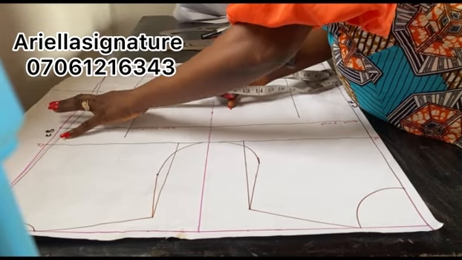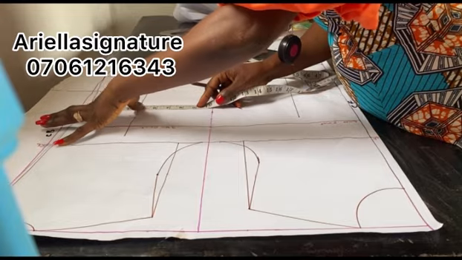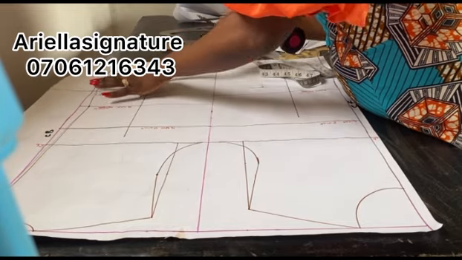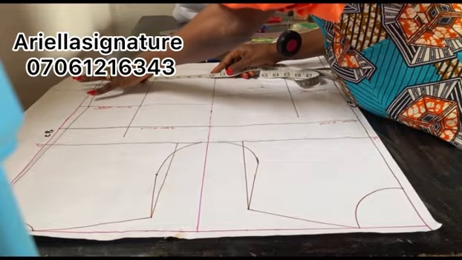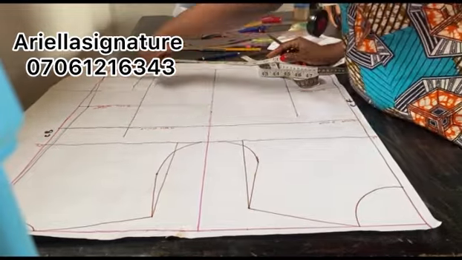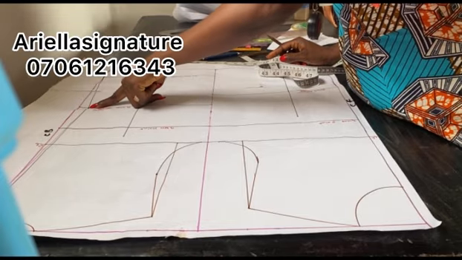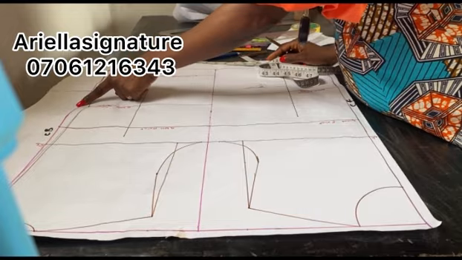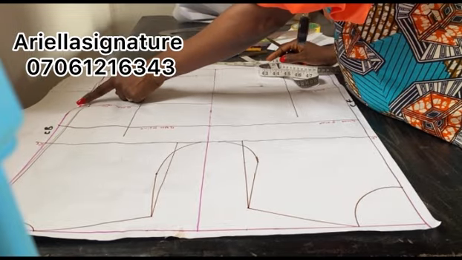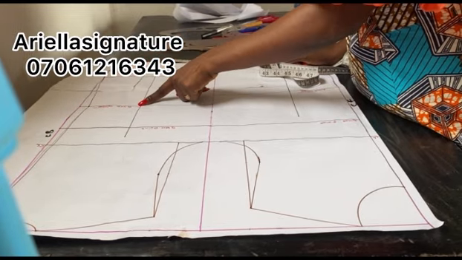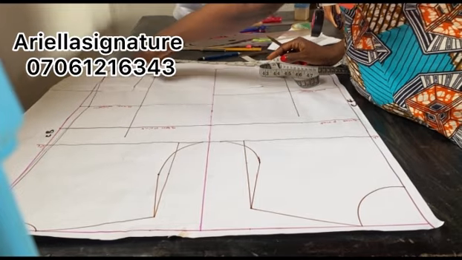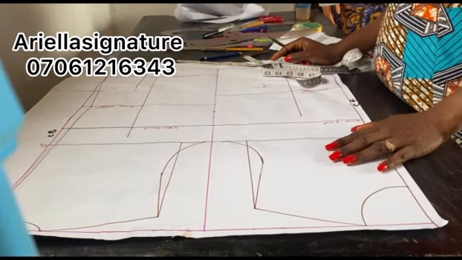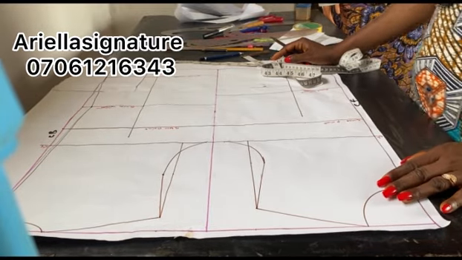I brought the measurement I got from this part, almost 4.75, down to this part to get a straight line. Please don't do 4 here. Measure what you have on the waistline from the initial back line. Measure it down to your bust span measurement, then bring it to this place from here to here. You understand? For your bust span. So that is it, guys.